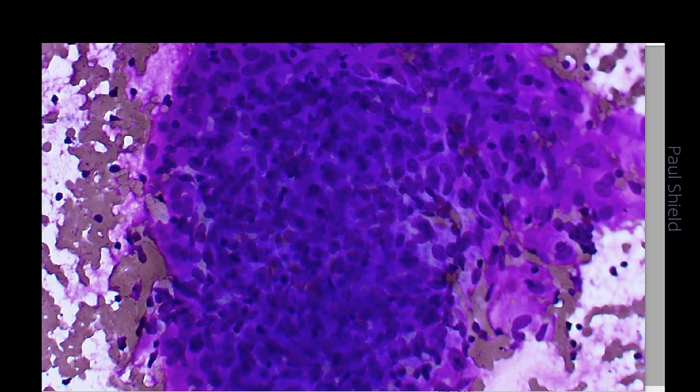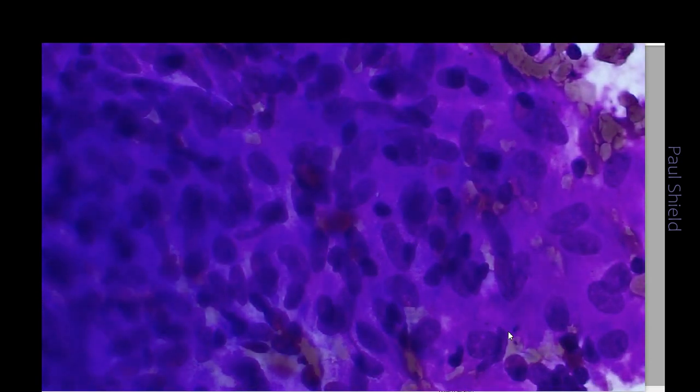They're forming like a cohesive mass, a bit like epithelial cells, but they're not truly making glands or anything. And the characteristic thing of these is that they have elongate, sometimes footprint or thong sole-shaped nuclei. You can see a few of them in here nicely. They've got that appearance of like a footprint in the sand.